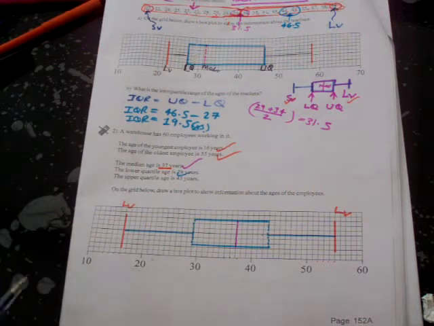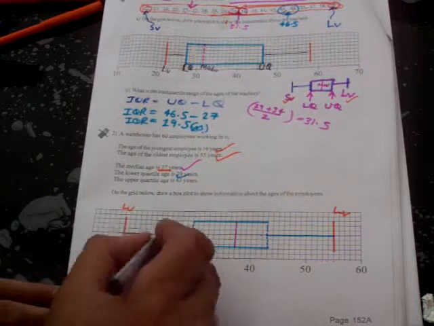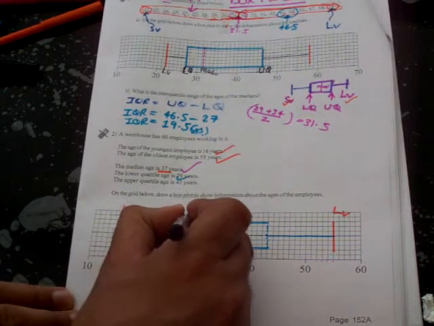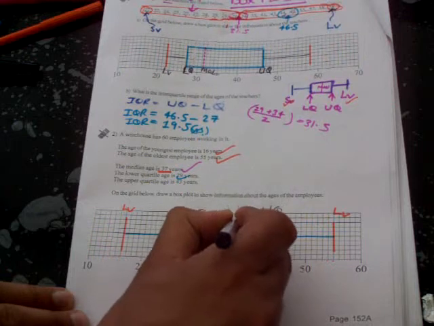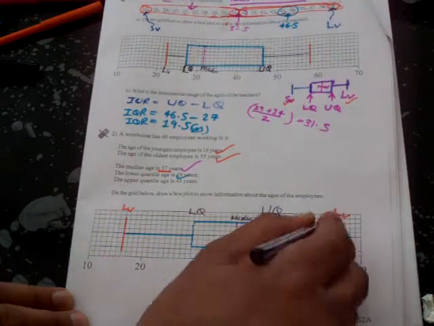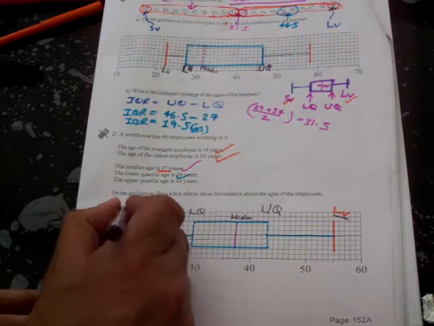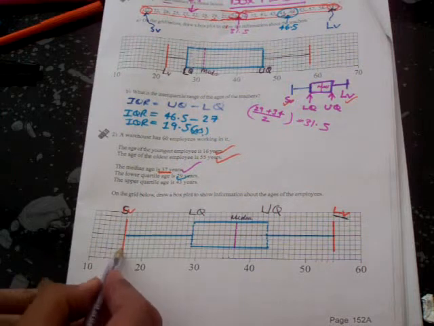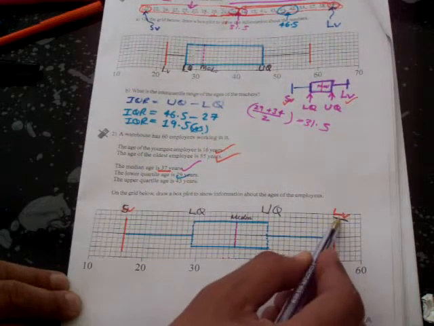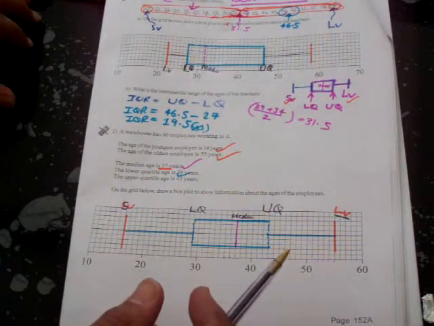Okay, and that is how we draw a box plot. Remember, that's the lowest value, that's the lower quartile, that is the upper quartile, and the middle one is the median value, and that's the largest value. And this one here will be the smallest value. Okay, smallest value, largest value, lower quartile, upper quartile, median, and that's the style that we do a box plot.